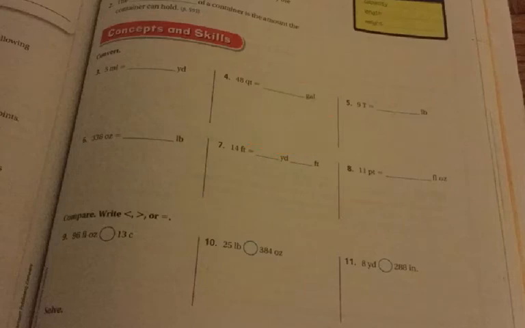9 tons is how many pounds? Well, I know a ton is bigger, so horse to fly, multiply. And I'm going to multiply by 2,000 because I know there's 2,000 pounds in a ton. 9 times 2 is 18, and I'm going to add 3 zeros, so 18,000 pounds.